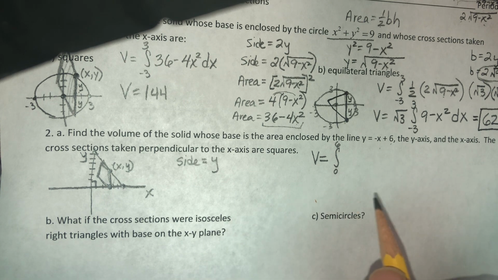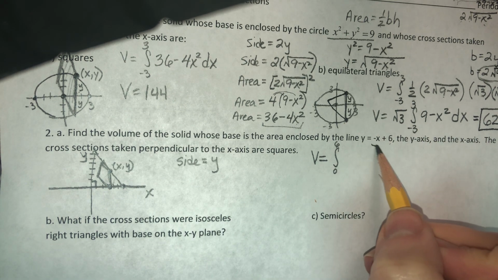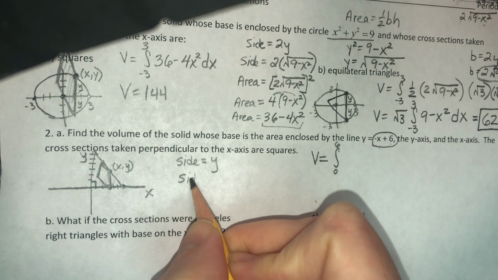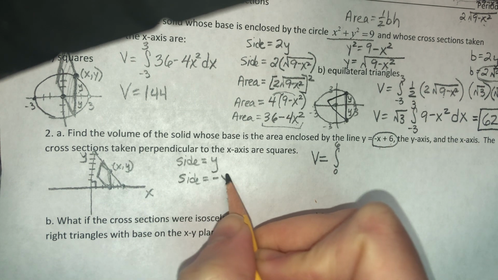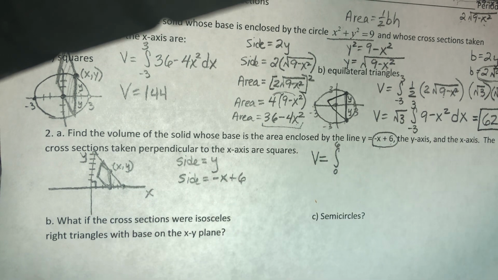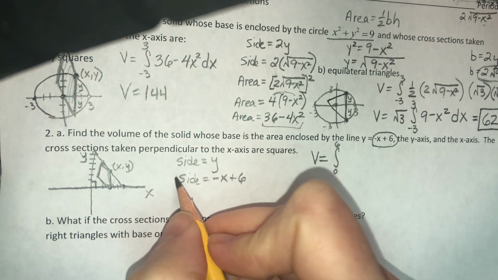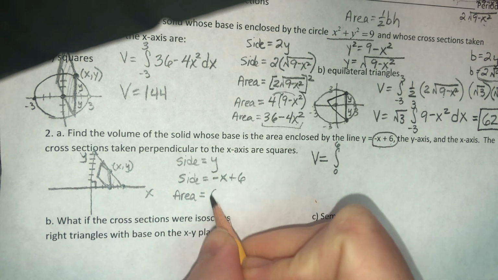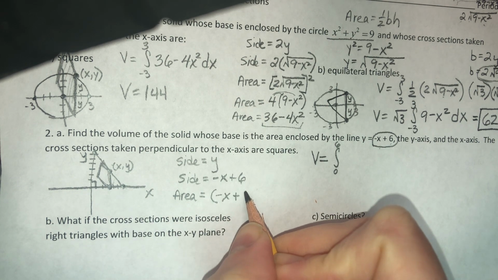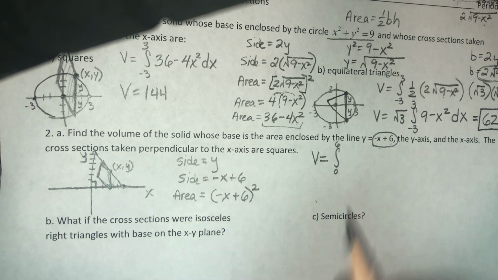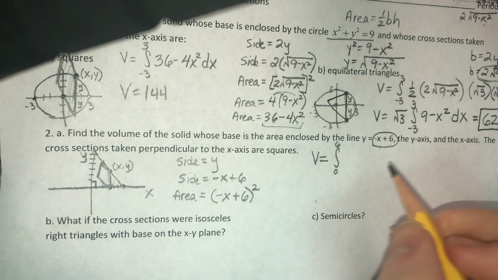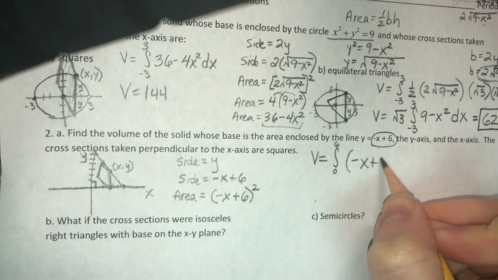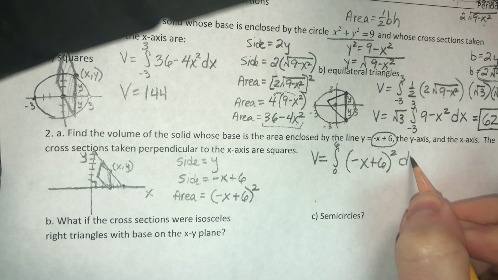We need this in terms of the variable x. So since y is equal to negative x plus 6, I'm going to take out the y and replace it with negative x plus 6. That's the side length of my square. Now the area of my square is going to be the side length quantity squared. So I'm going to integrate the quantity negative x plus 6 squared dx.